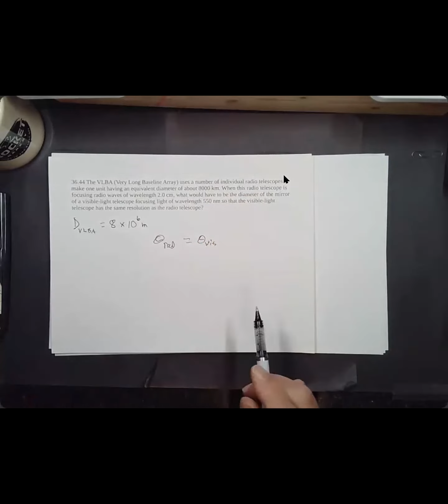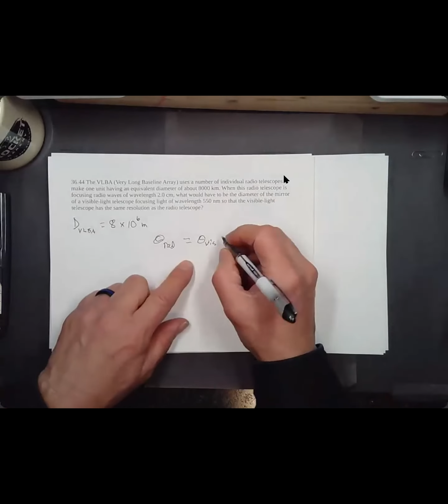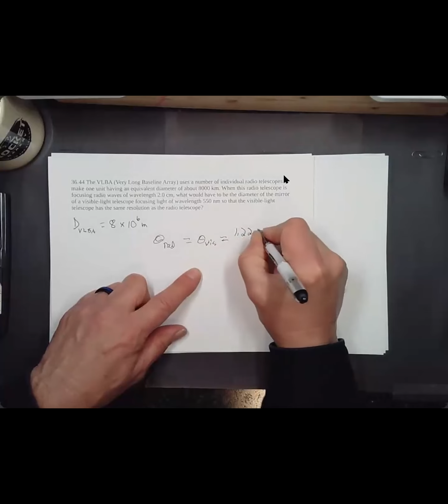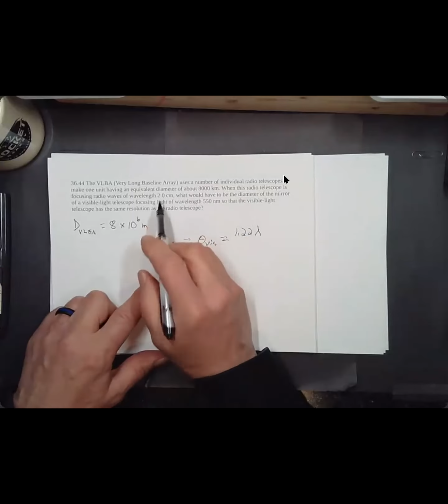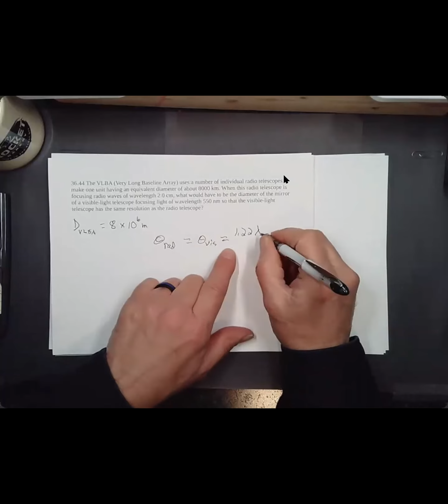I do this as not this particular problem, but as a problem in the introductory astronomy class, where we try to imagine designing a bunch of different telescopes in different parts of the electromagnetic spectrum, because an important part is the wavelengths of the light. Radio wavelengths are way longer, 2 centimeters compared to 550 nanometers. And so you have to take that into account.